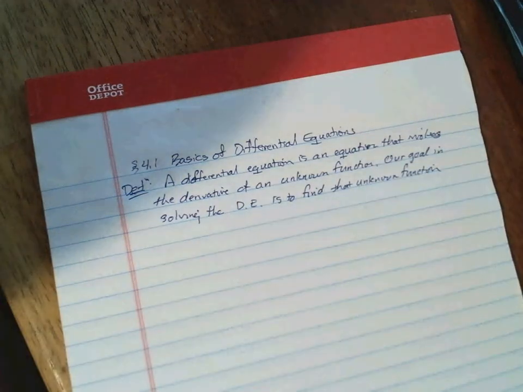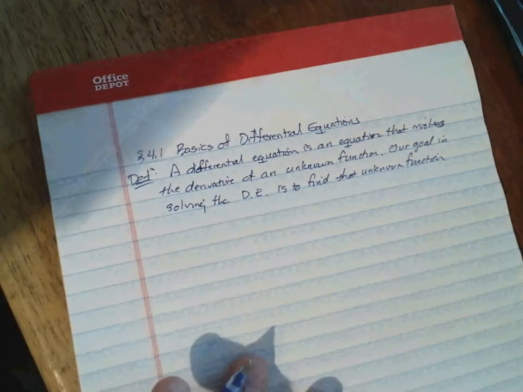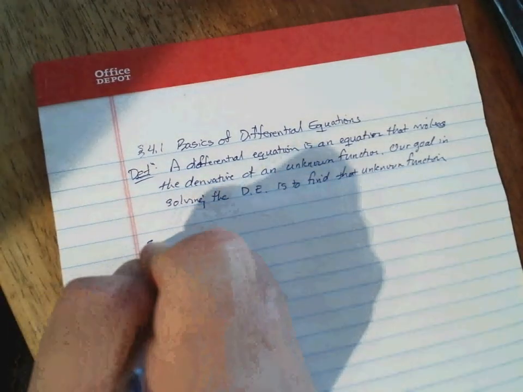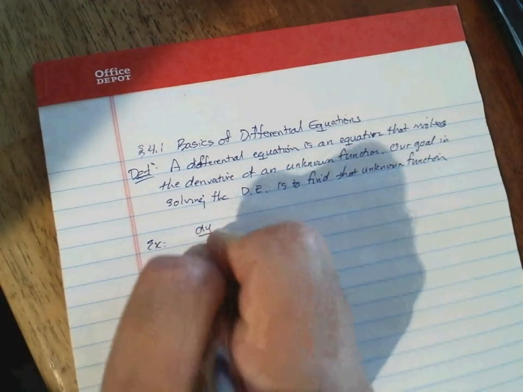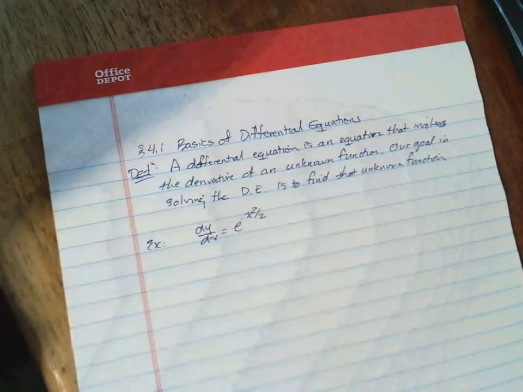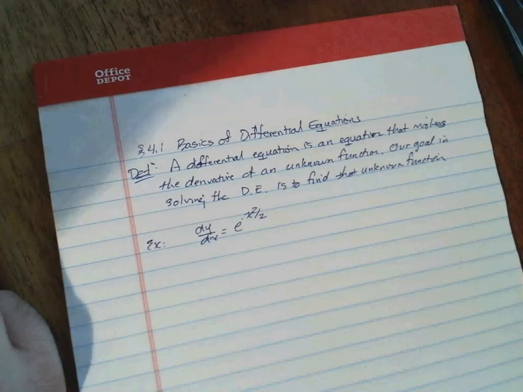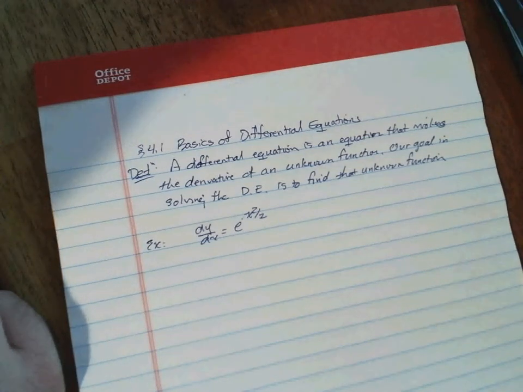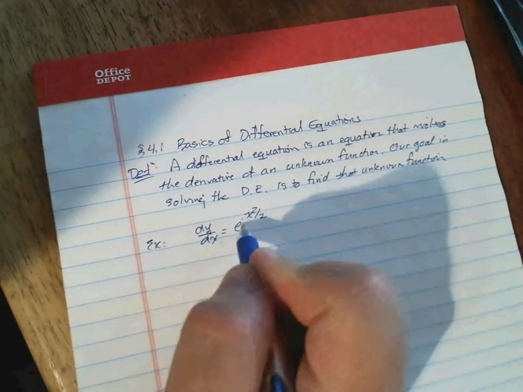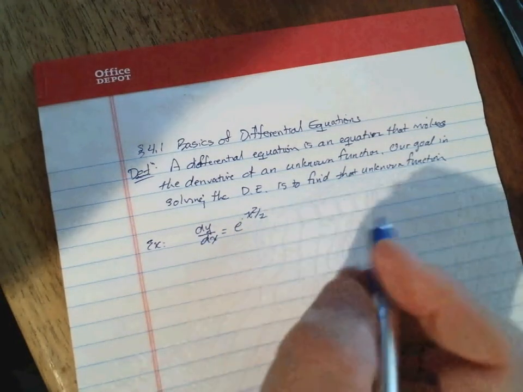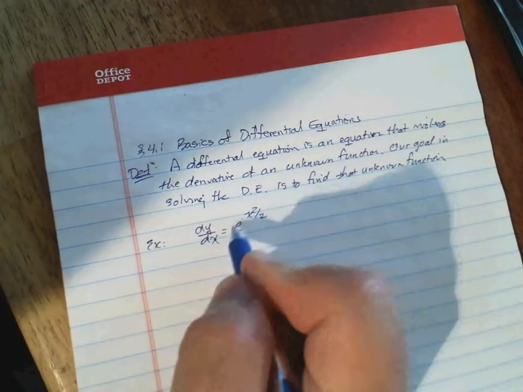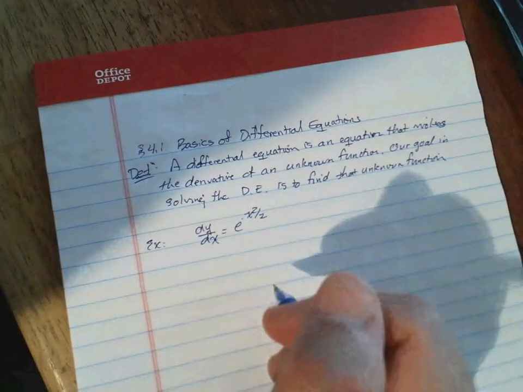So let me give you an example of what a differential equation looks like. Here's one example. dy/dx equals e to the x squared over 2. So the derivative of the function y equals the function e to the x squared over 2. Our goal would be to figure out what function is y such that if I took its derivative, I would get e to the x squared over 2.